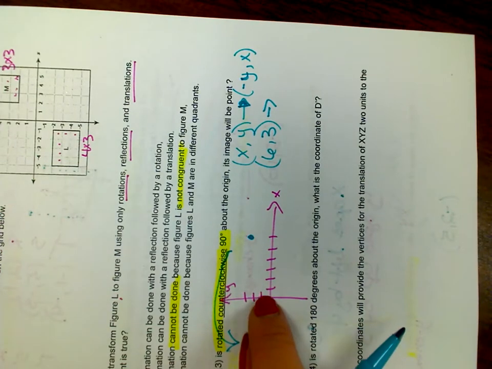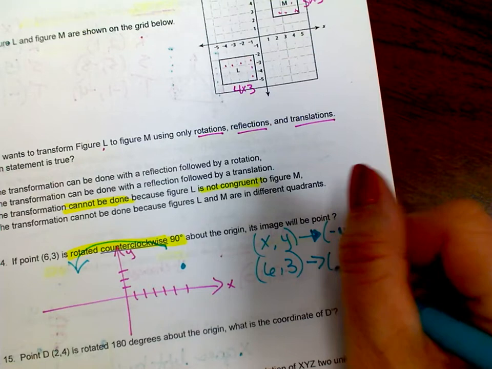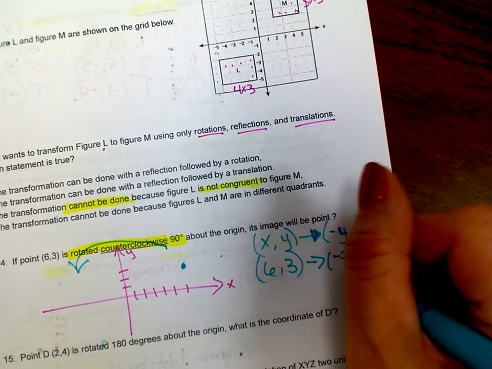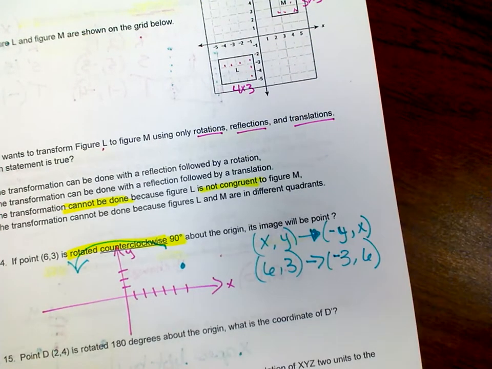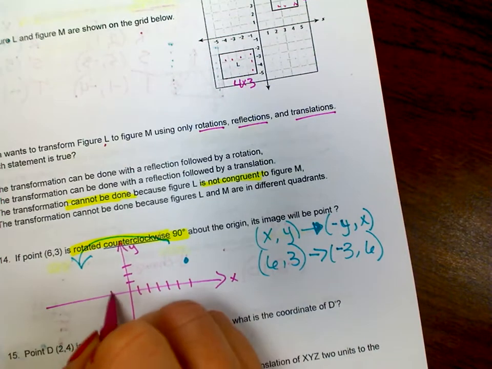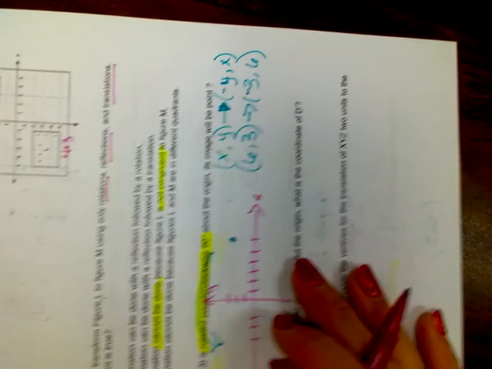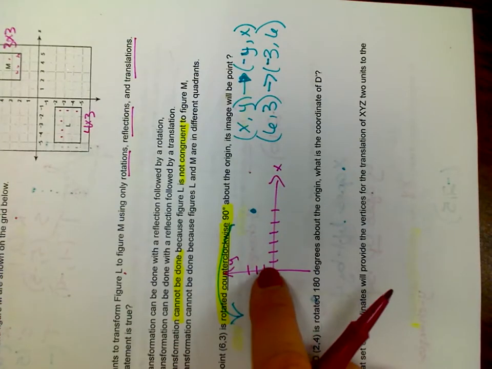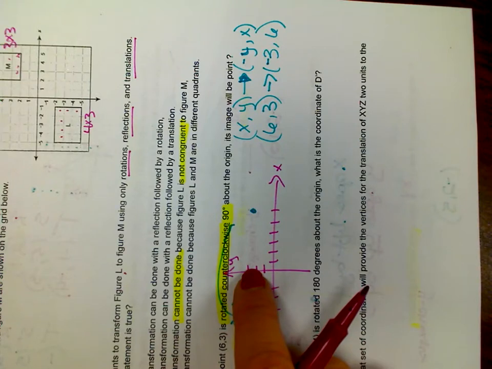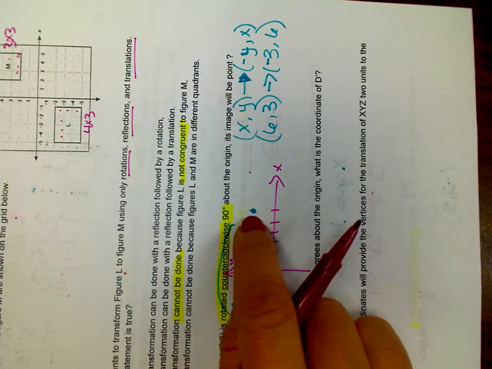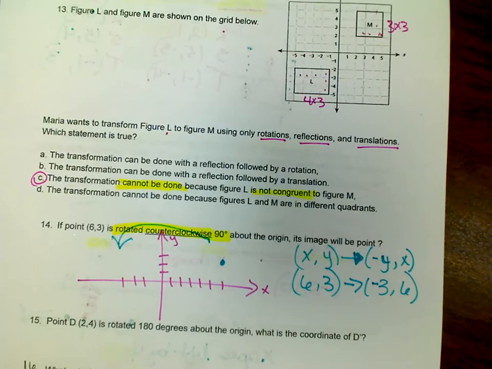Well, then it becomes negative 3, up 6. Okay. So if I rotated it around, I would go backwards 1, 2, 3, negative 3, up 1, 2, 3, 4, 5, 6. And there it would be. So that is your counterclockwise 90 degrees.